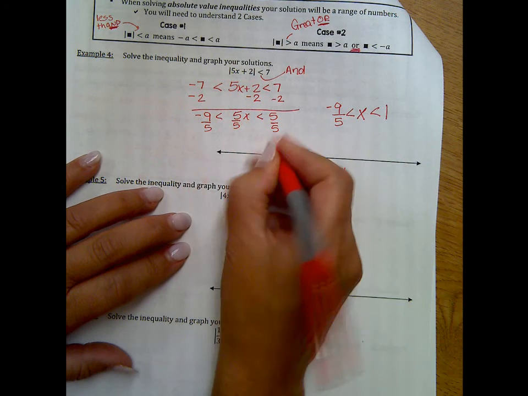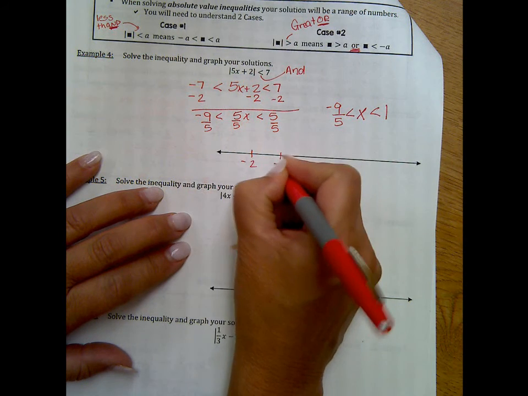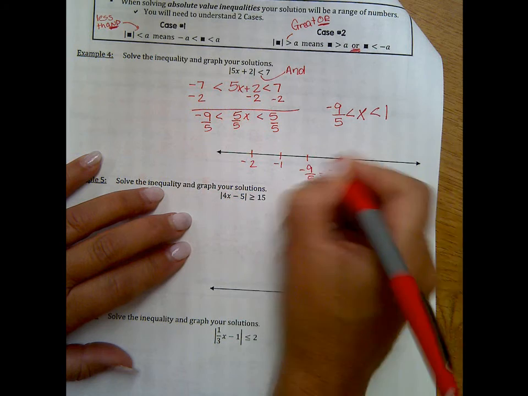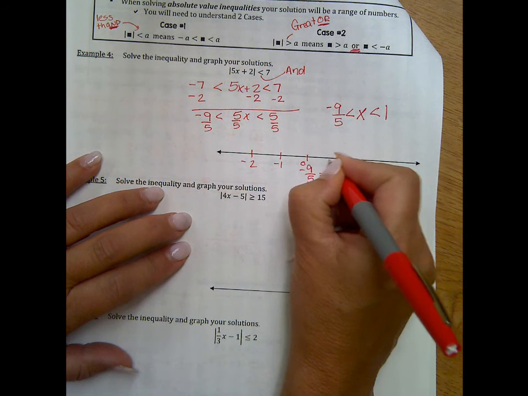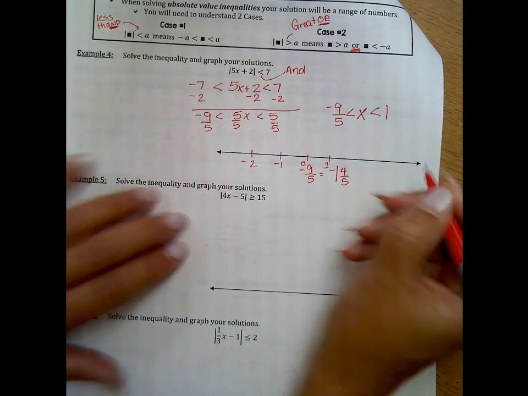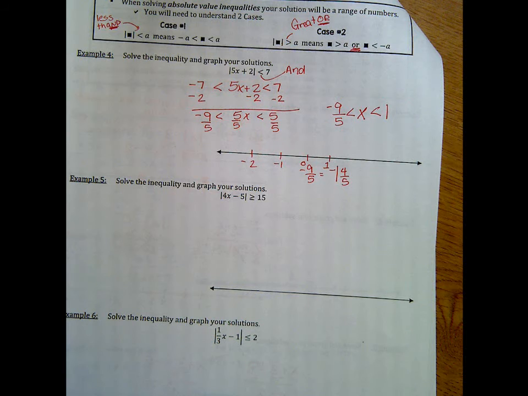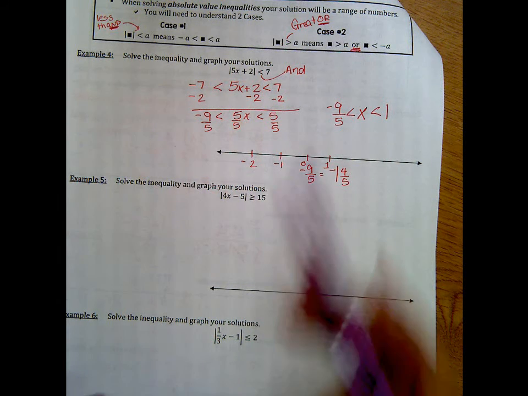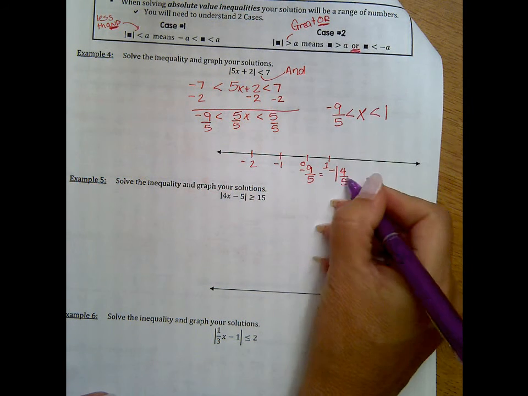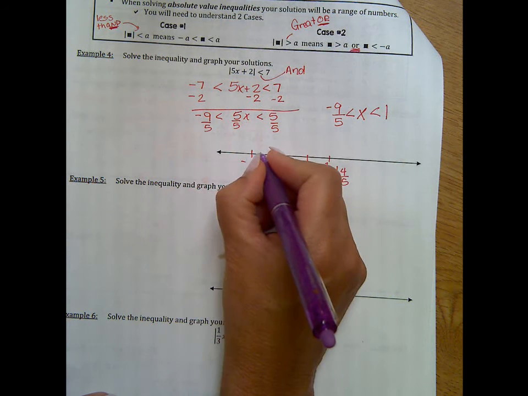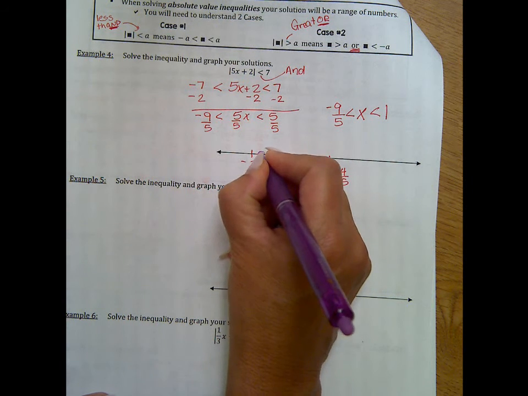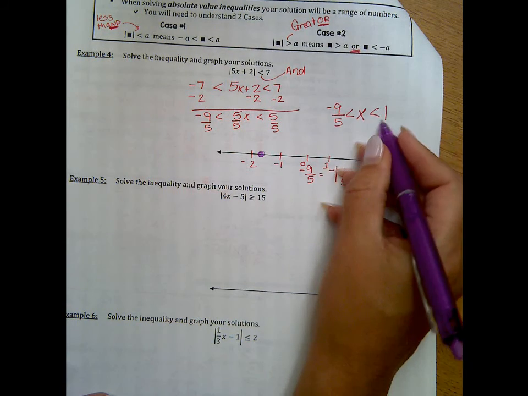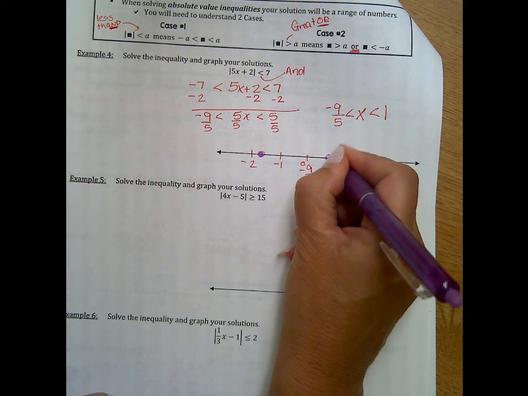So on my number line, here's -2, -1, 0, oop, doesn't quite fit, and 1. Get another color here. So at -1 4/5, -1 4/5 would be about there. And +1 would be up here.